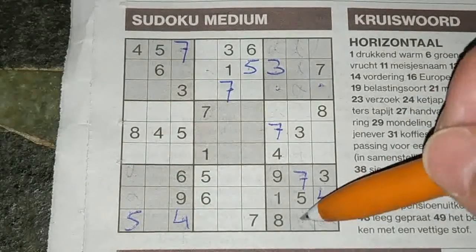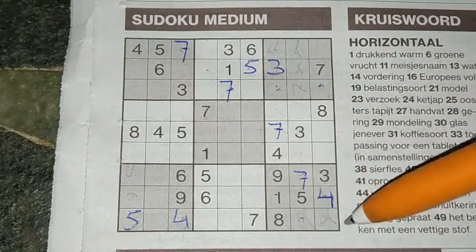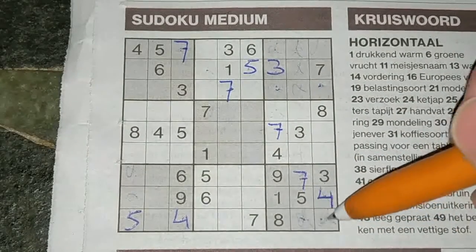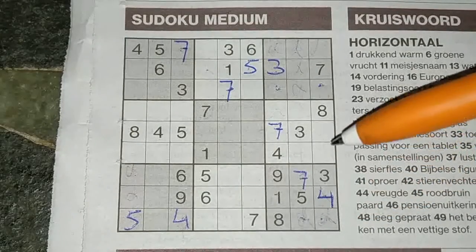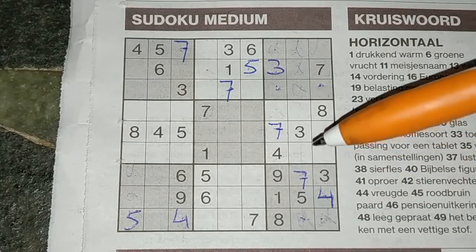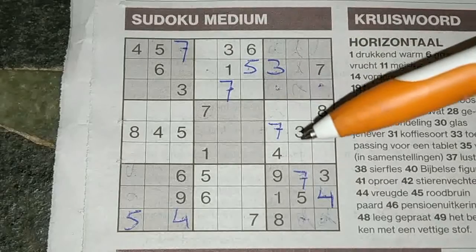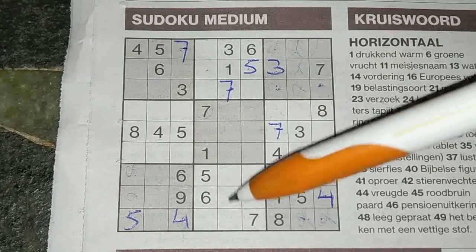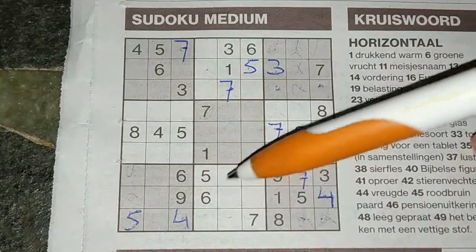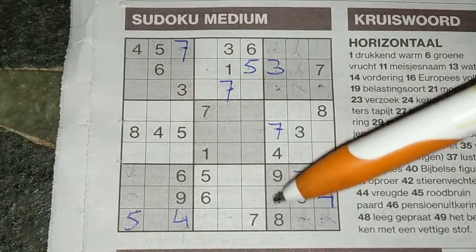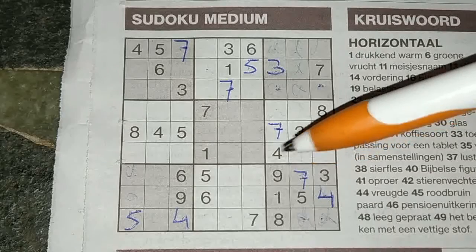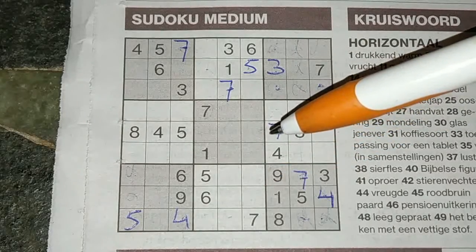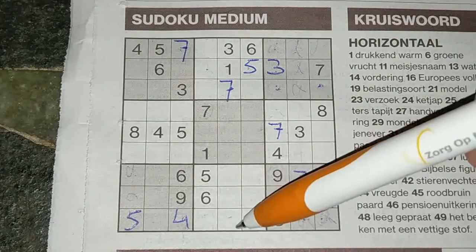These 2 numbers for this big square are the numbers 2 and 6. Remember that 2 and 6 is a pair. So the other 3 numbers are 1, 9, and 3.